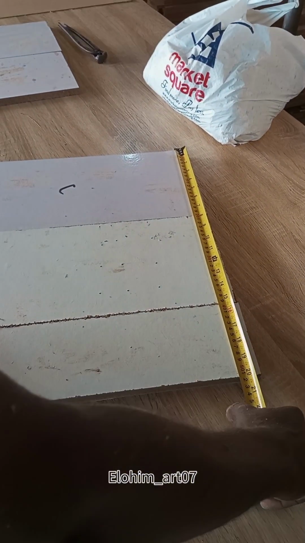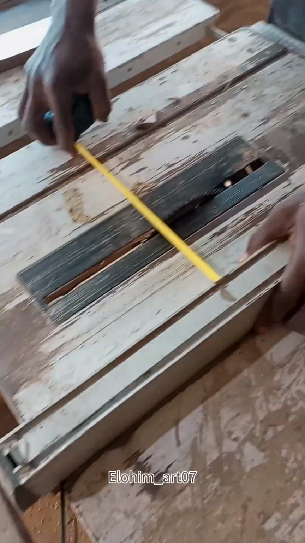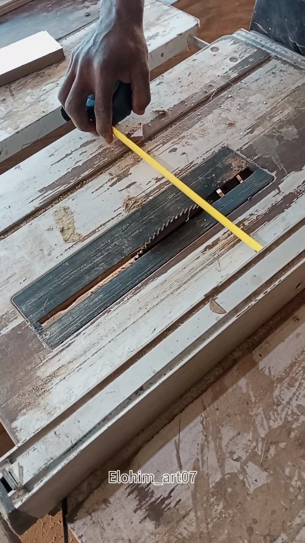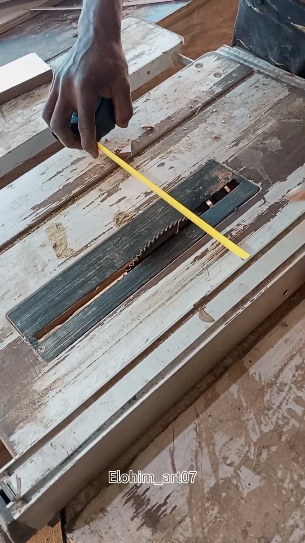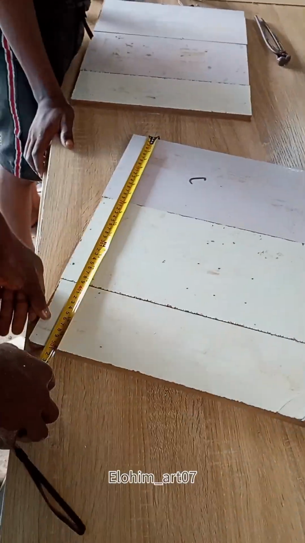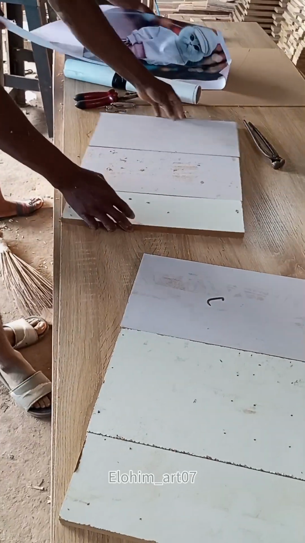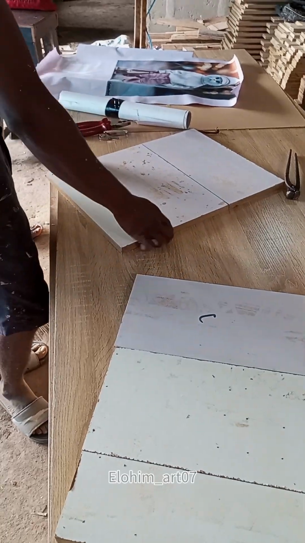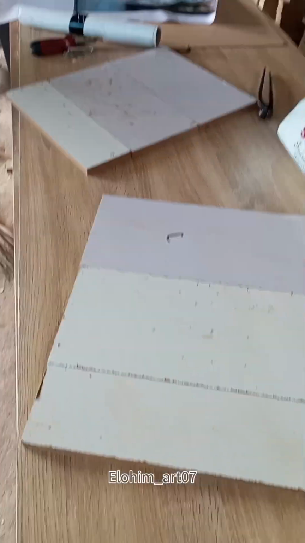First one is ready, then the second one. Okay, as you can see, the two are now ready. It's remaining to join them.